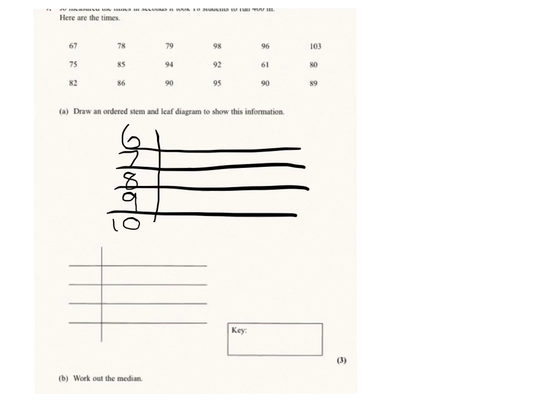So then you've got 67, 78, 79, 98, 96, 103, 75, 85, 94, 92, 61, 80, the last line 82, 86, 90, 95, 90 again and 89.